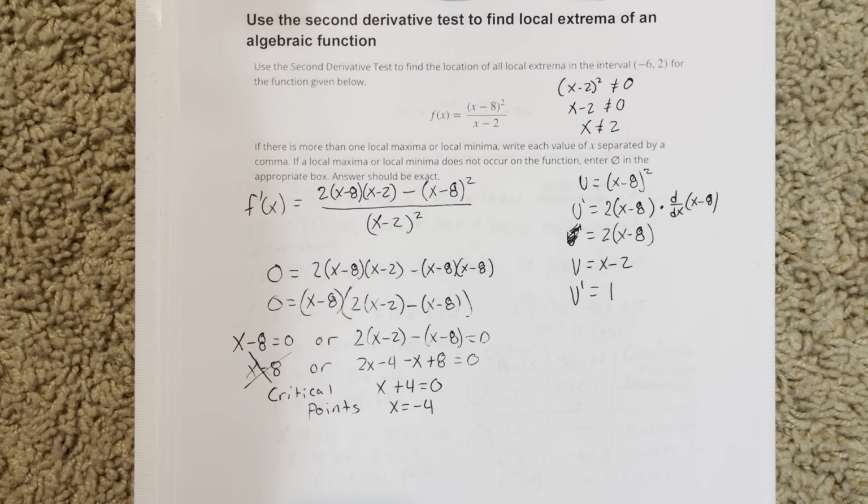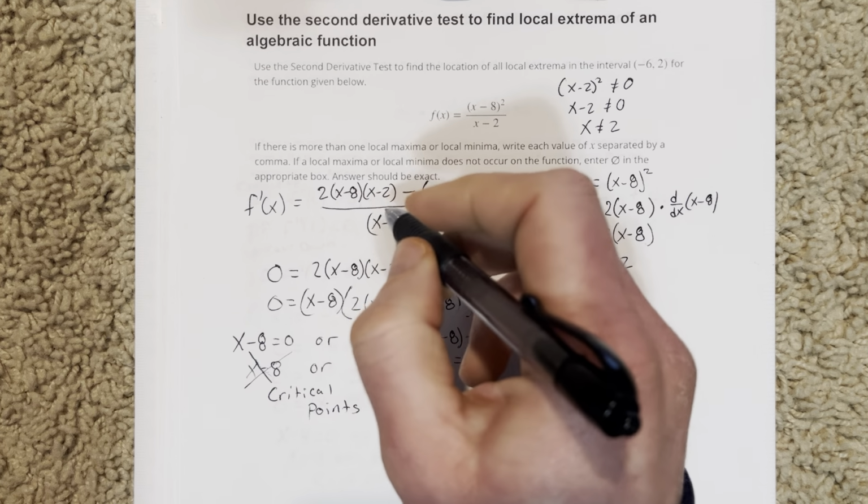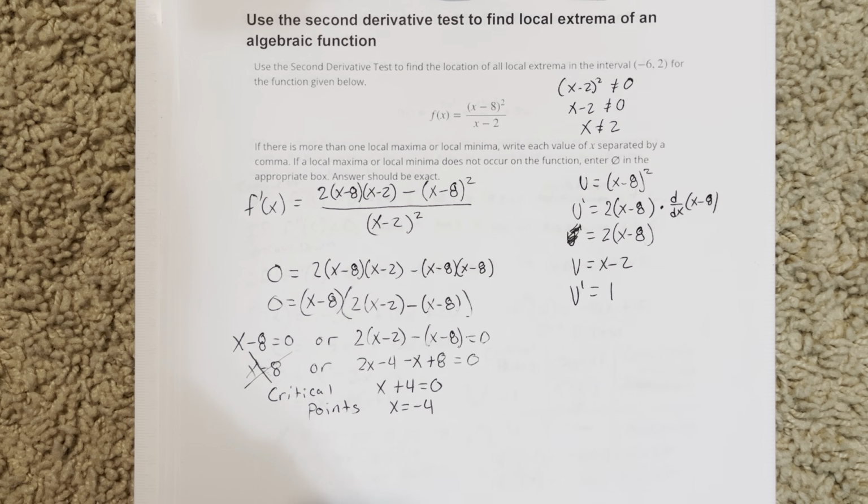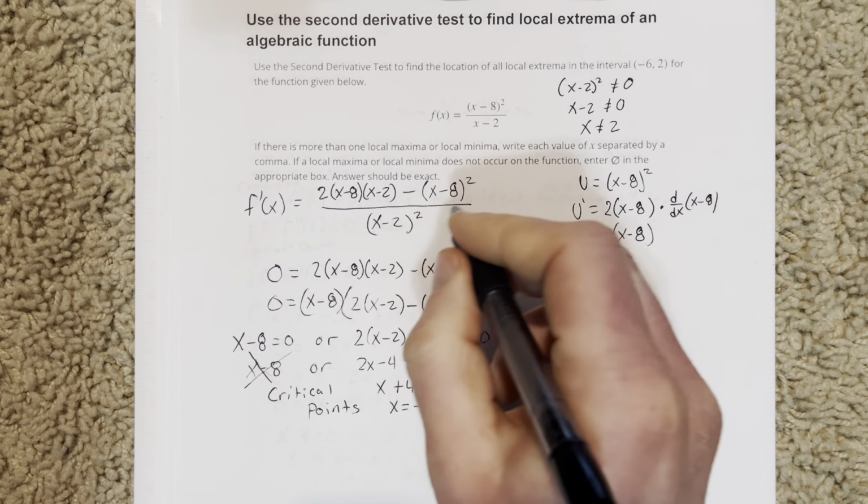And then what we're going to do is find the second derivative. I think the easiest way to find the second derivative would be maybe to rewrite this all multiplied out. I'm trying to think what would be best. That'd probably be best, so let's distribute some stuff here.